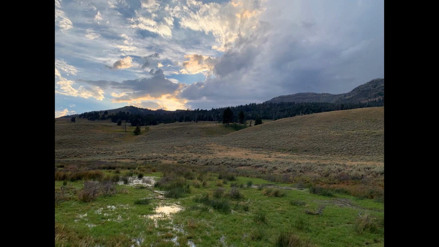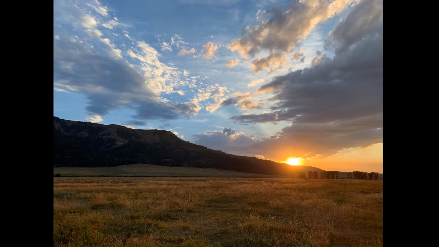Now for a quick run through of content and themes. This is going to help give you some ideas for what you can focus on in your photos. A common theme in photography is landscape. This is a view of Lamar Valley before sunset, and this is where the wolves are found to be roaming around. Here's another view of Lamar Valley when the sun is beginning to set during the golden hour.